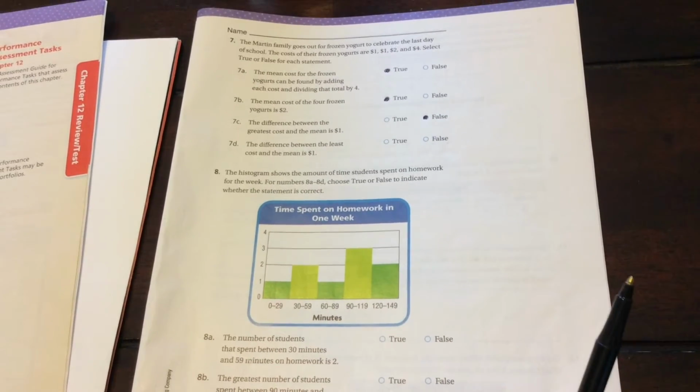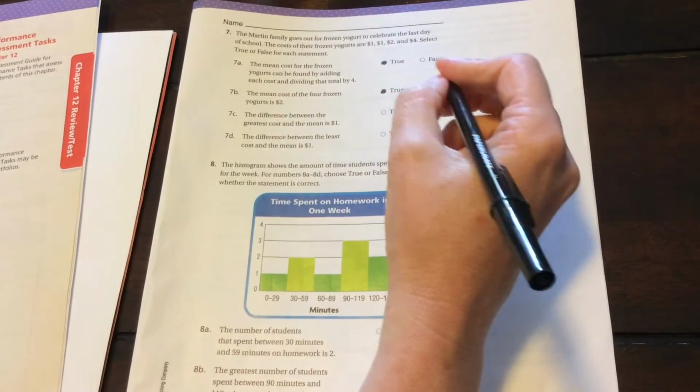Number 7D, the difference between the least cost and the mean is $1. Well, my least cost was $1 and my mean was 2. So 2 minus 1 is 1. So this would be true.